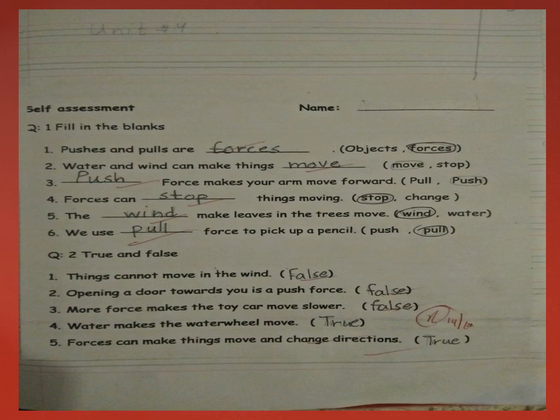So do these worksheets if you haven't done them, and also class, do the test. Look, the tests are pasted in the Google Classroom. You can go through the tests also.